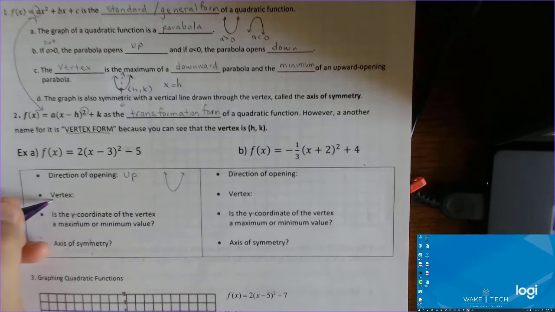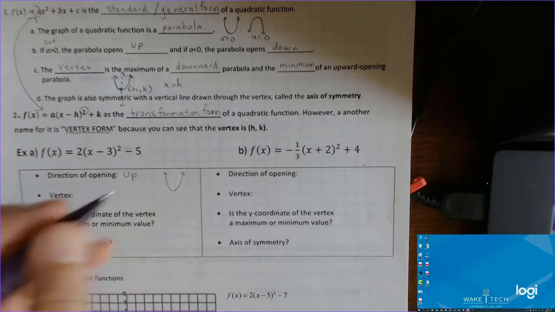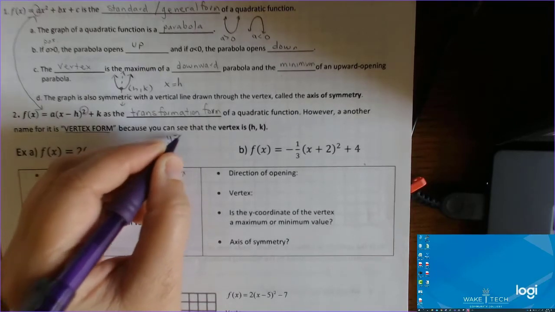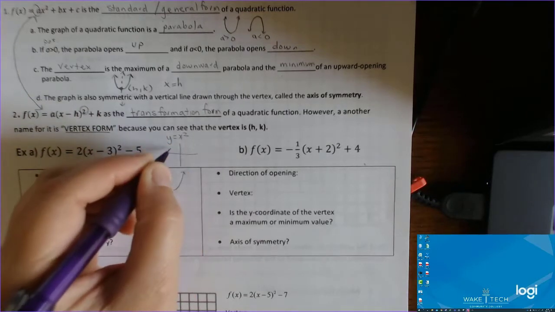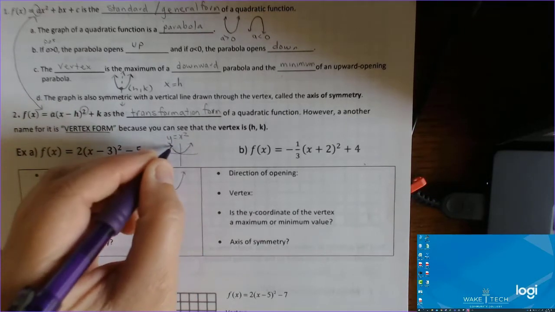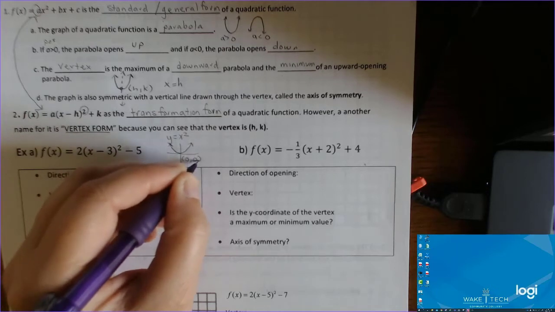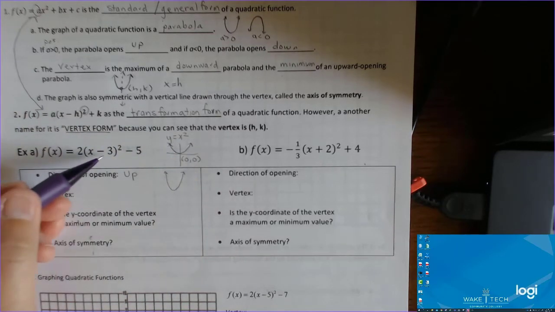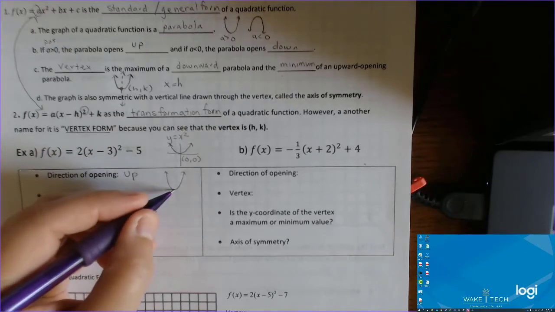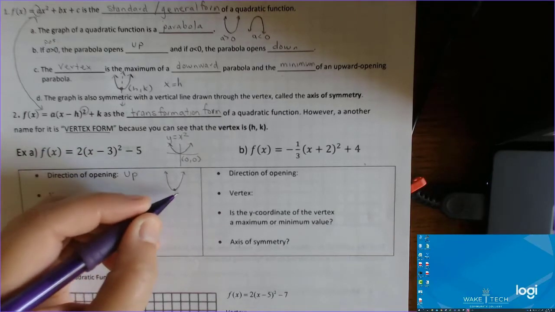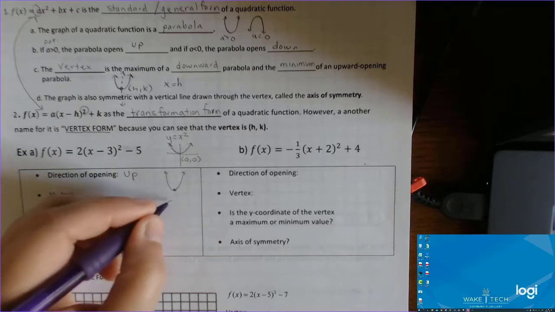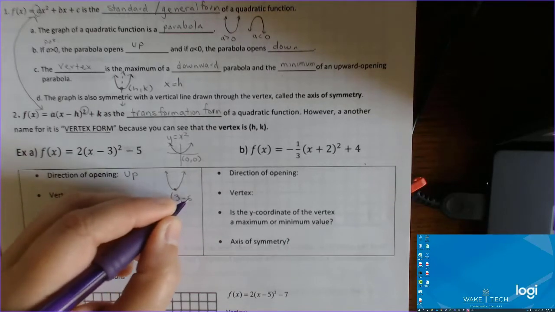What would the vertex be? Well, the parent function, y equals x squared, has a vertex of (0, 0). So if you translate this to the right 3 and down 5 from the origin, that means that the vertex is (3, negative 5).